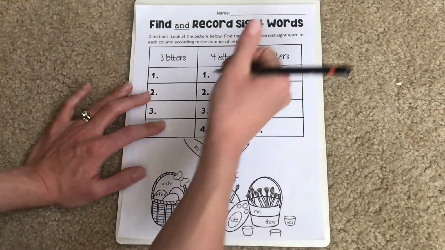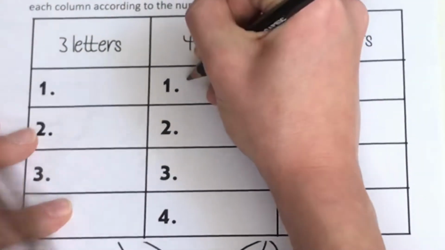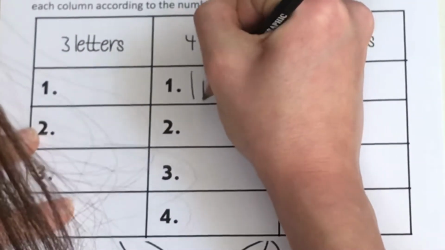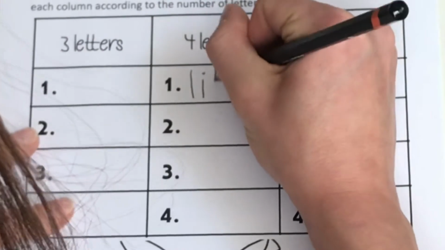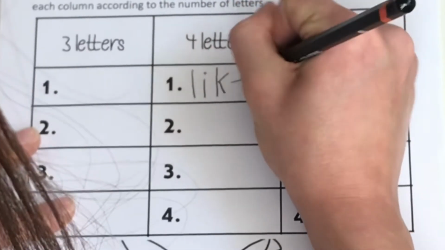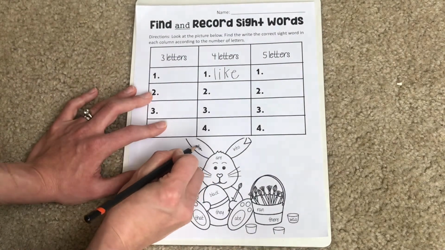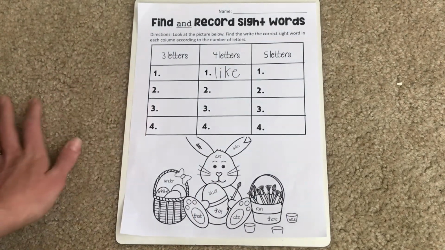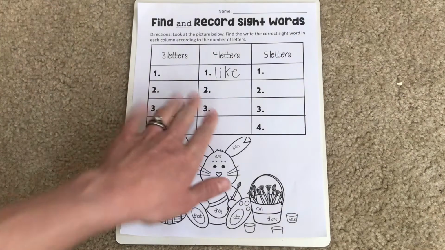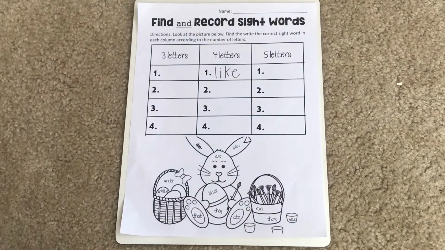All right, so I'm going to come up here and write my word. L-I-K-E. All right, and then I'm actually going to come down and cross that word out. So that way I know that I've already written it up here and I don't go back and try to write it again. All right, now moving on to find another word.